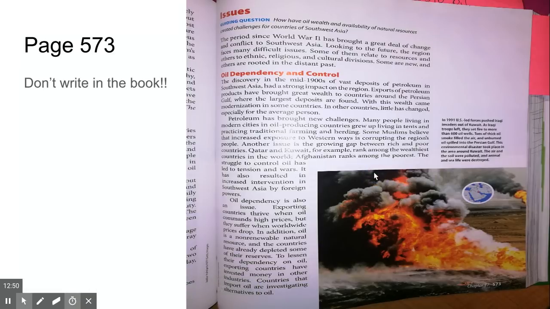So let's talk about some issues. And you're going to see me do some underlining on here. Please don't write in the book. It's just so I can bring your attention. So this is page 573. So if you'll turn to 573, and if you need to pause the video, go ahead and pause it right here. So hopefully you're on page 573.